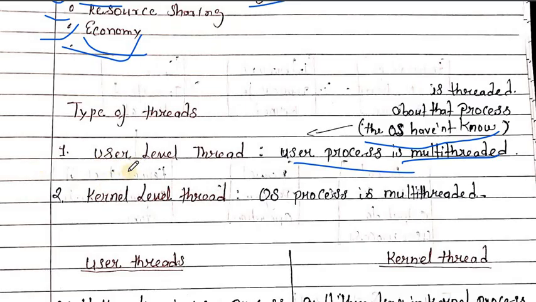It happens only in user level threads: the process is divided into multiple threads, but the OS doesn't know about that.